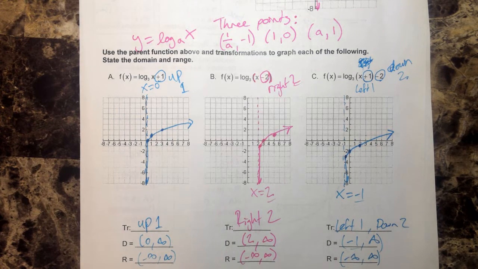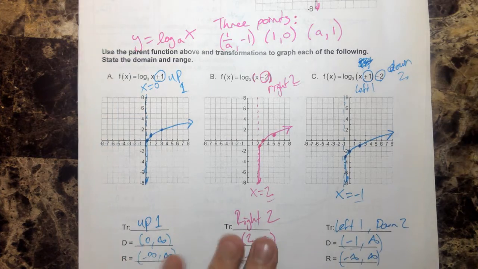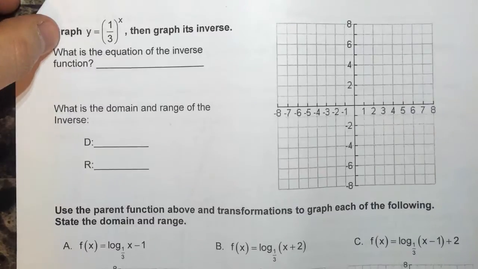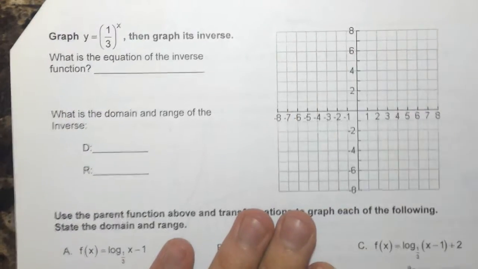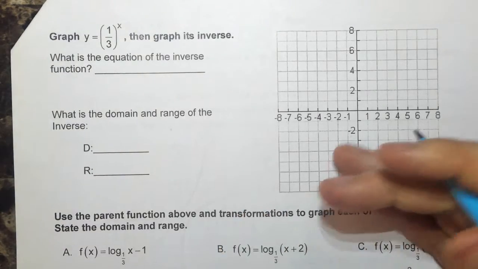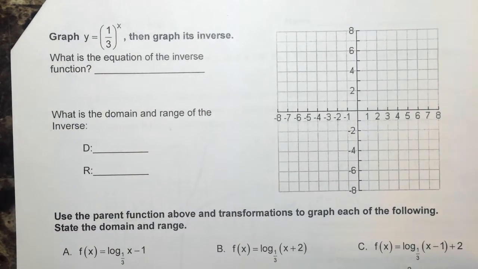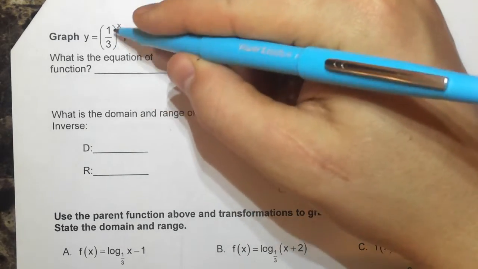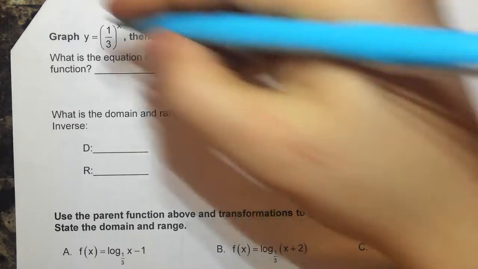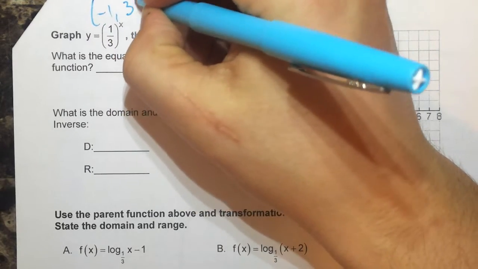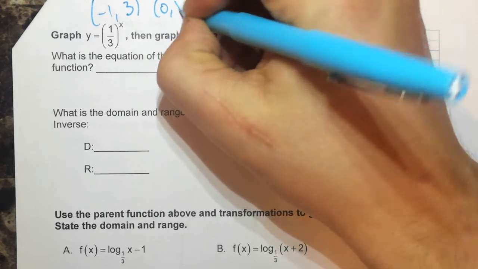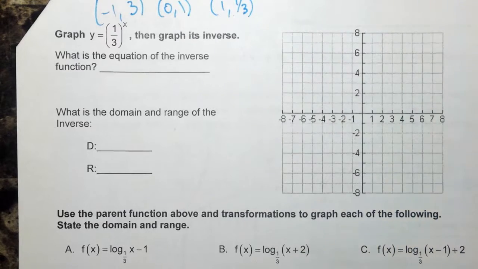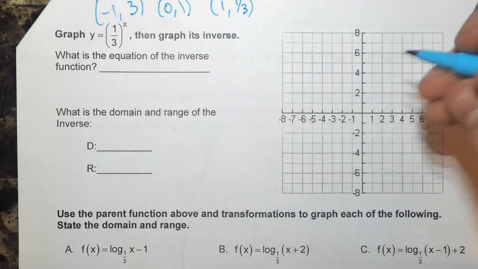All right. Now let's go ahead and graph on the other side. Do one with a fraction. Okay, so we're between 0 and 1 as our base this time. So we'll graph 1/3 to the x power first. Our points for that one are going to be -1, 3, 0, 1, and then 1, 1/3. Okay, so we'll graph those.